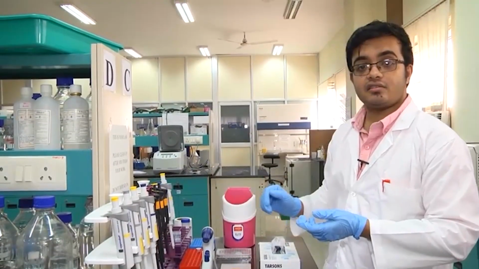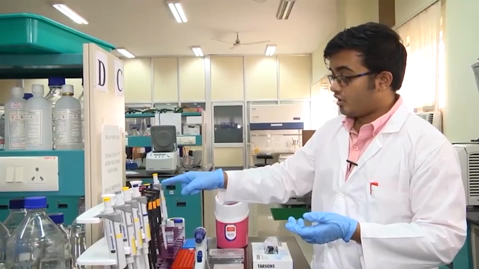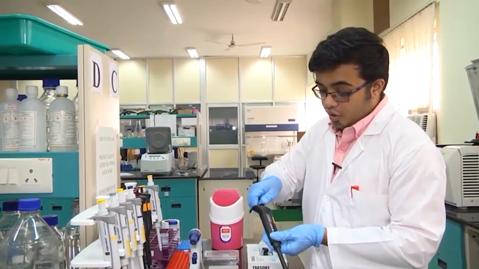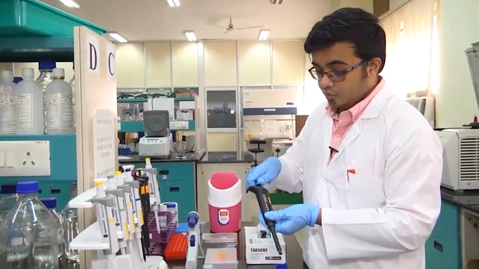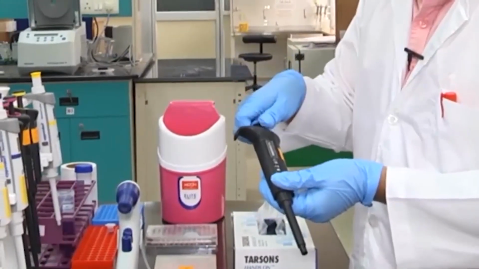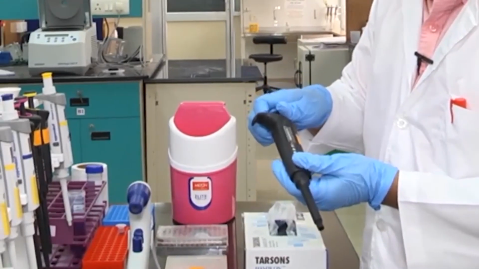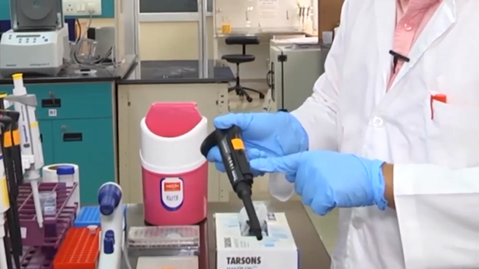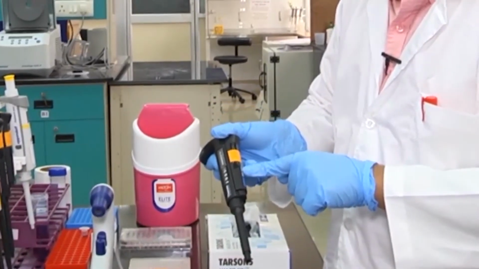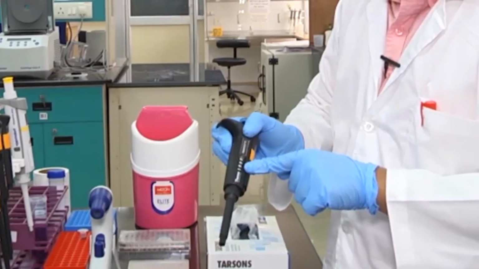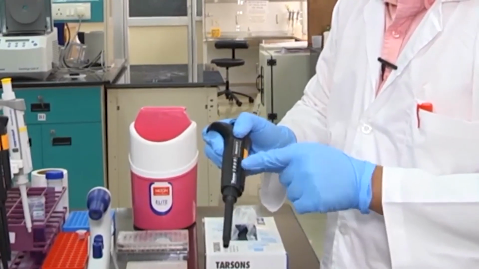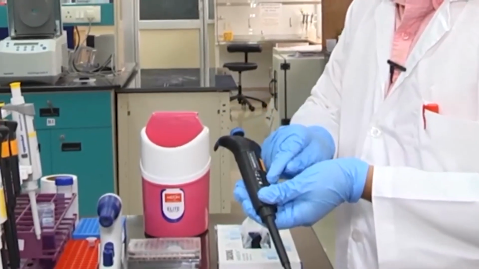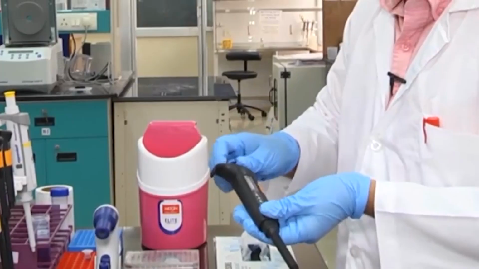Do not leave it like this, because that will damage the internal spring mechanism that is present in this instrument. When you are done working with the pipette, always keep it in its released condition. The released condition corresponds to the maximum volume that can be pipetted out with that instrument. In this case, 1000 microliters is the maximum volume that we can collect. Always release it or keep it, when not in use, at 1000 microliters. Any other volume that you keep it at will cause undue compression on the internal mechanisms and damage your instrument.